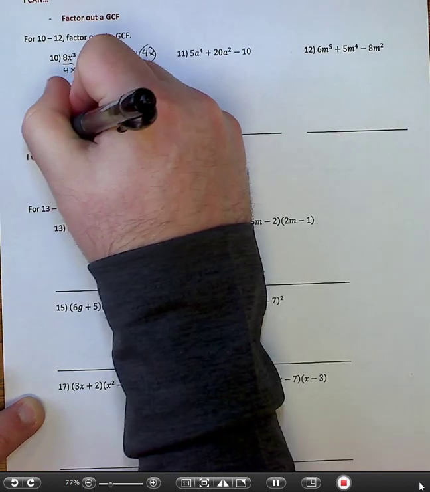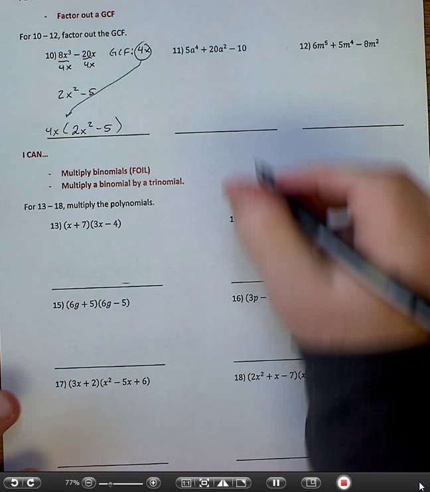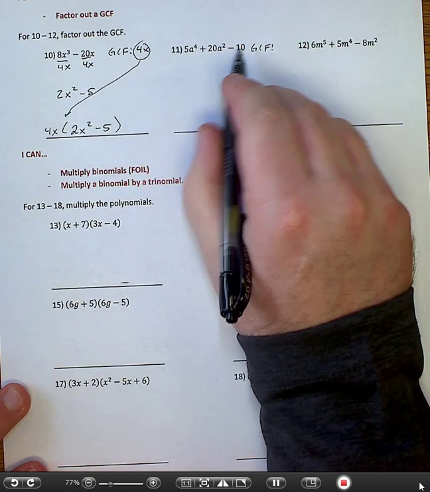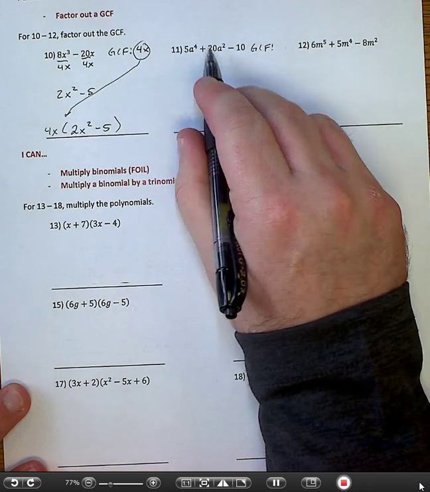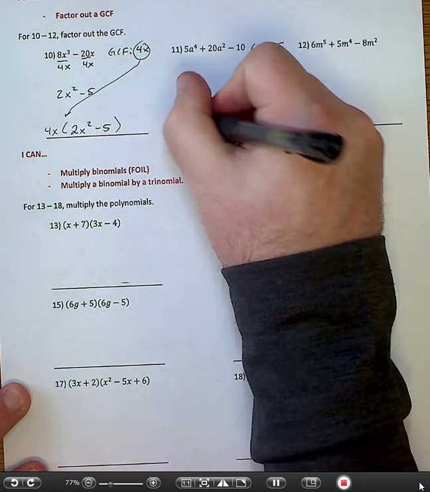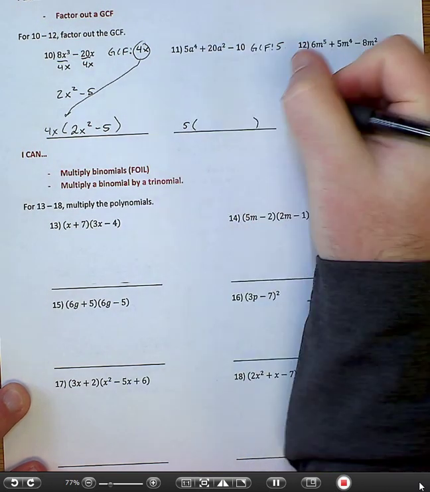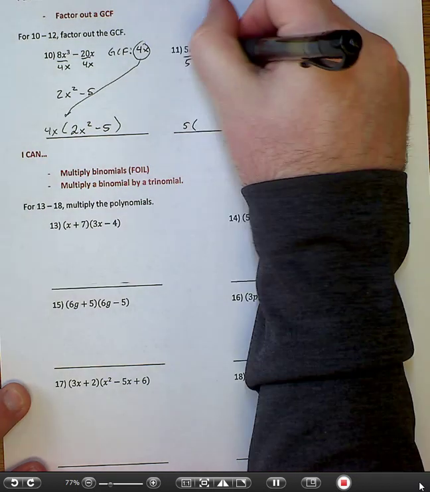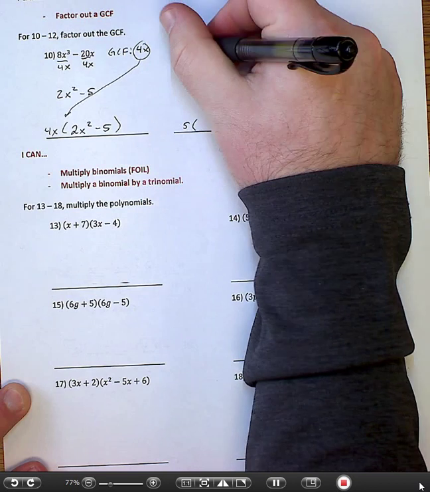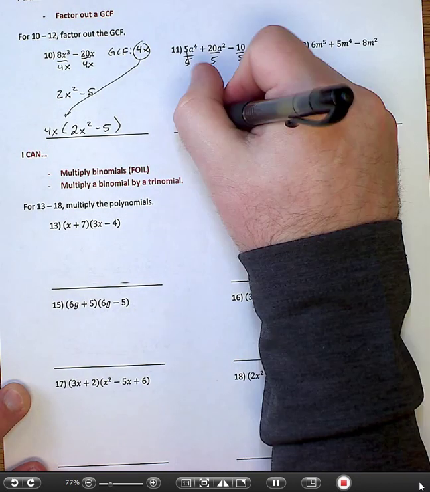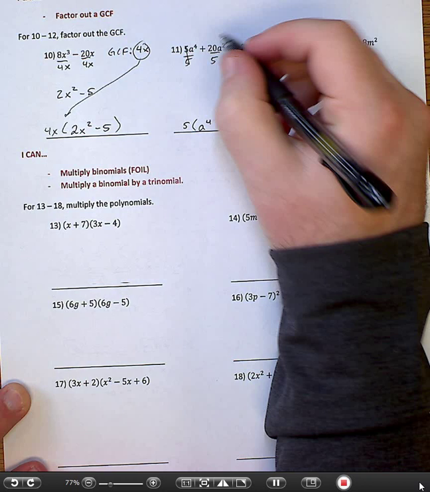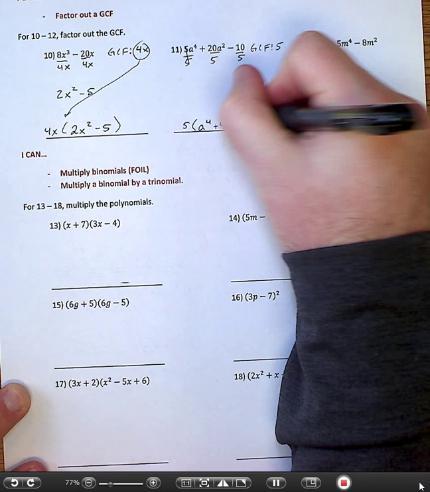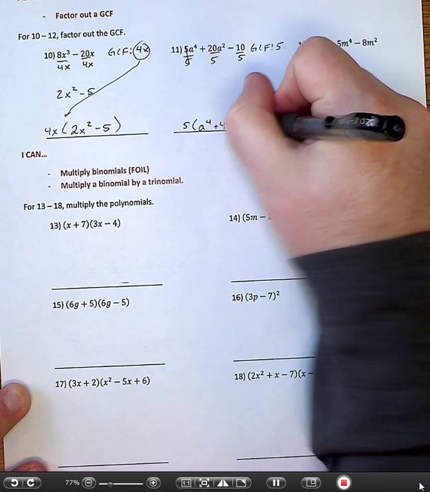So my tip for that, when you find the GCF, so like for number 11, I see that I can't take an a out because this one doesn't have an a, but I can take 5 out of all 3 of those. So my GCF is 5. I'm going to write it right here. Okay? So I'm going to divide all 3 things by 5. 5 divided by 5 is 1, and I'm left with all a to the fourth. All of those are still there. 20 divided by 5 is 4, but all the a's are still there, so a squared. And then 10 divided by 5 is 2 with a negative in front. I'm done with that problem.